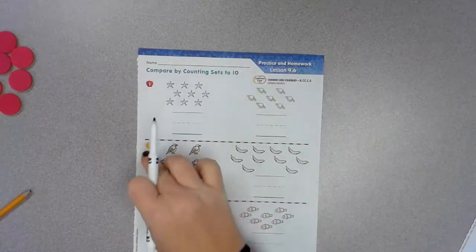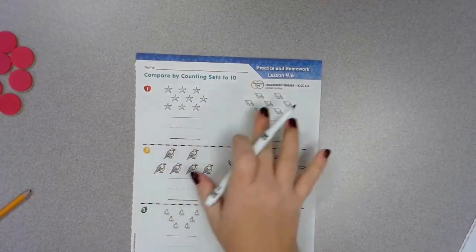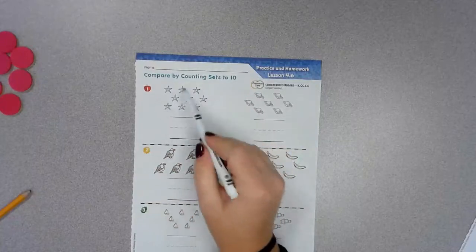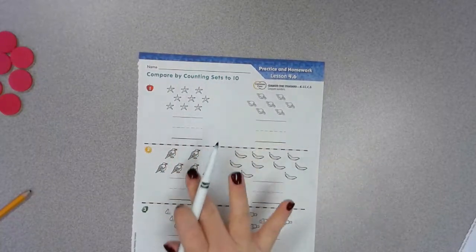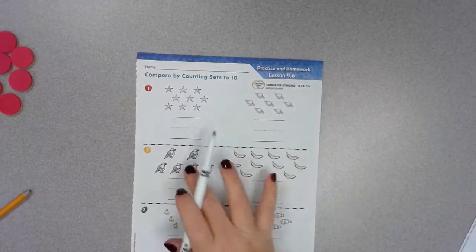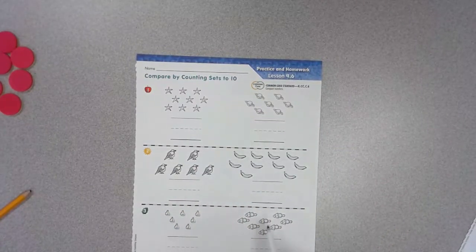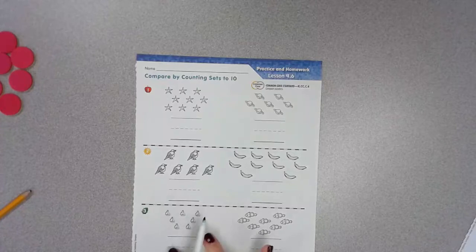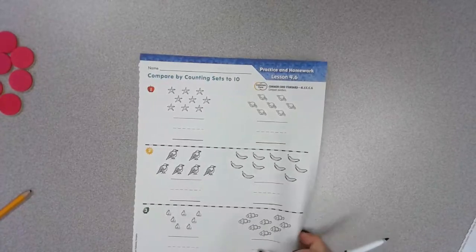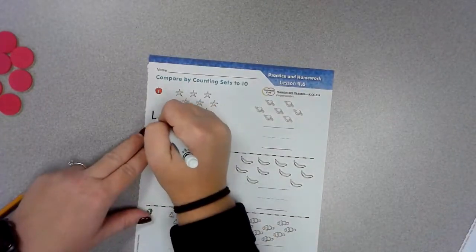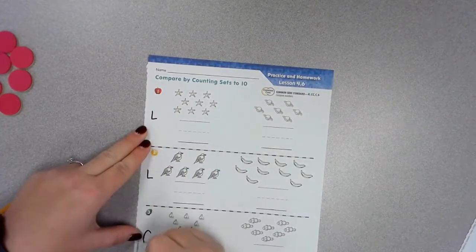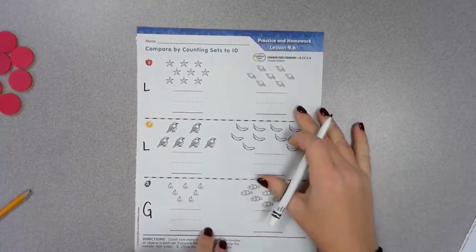So in the apple and the sun, you're going to count and then compare these two, circle which one has less between those two, which one has less between these two. But on number 3, they're switching it up. You're going to count, write how many, and circle the number that's greater. So less, greater.